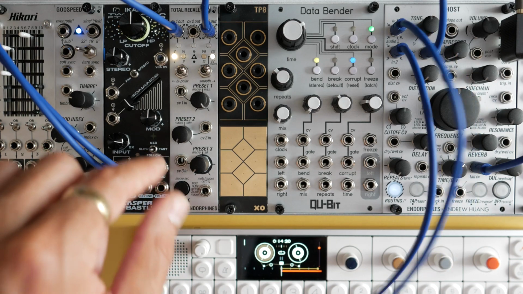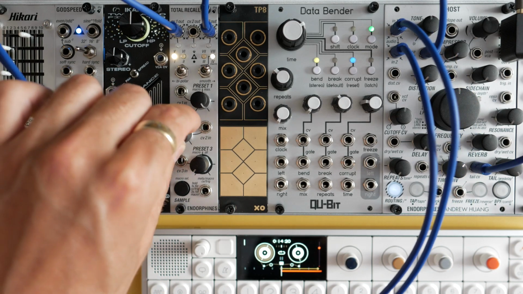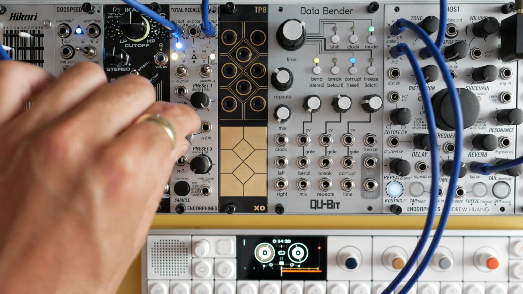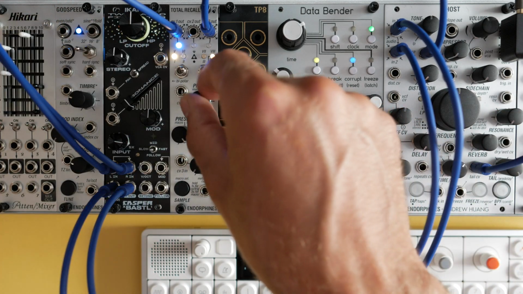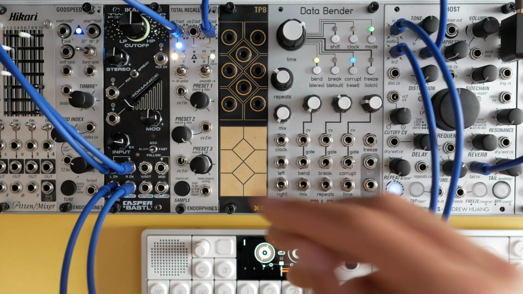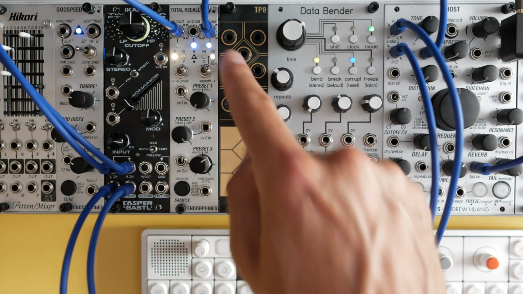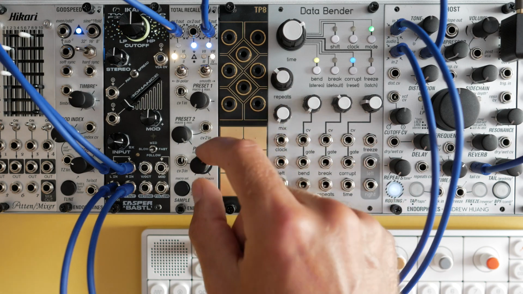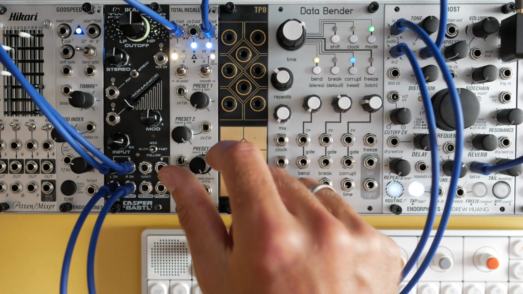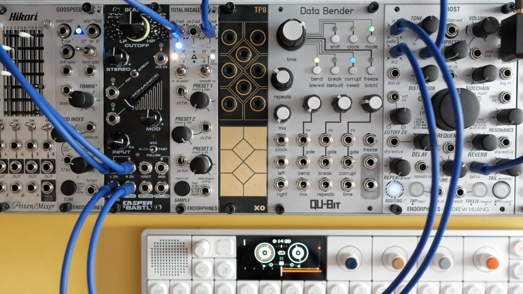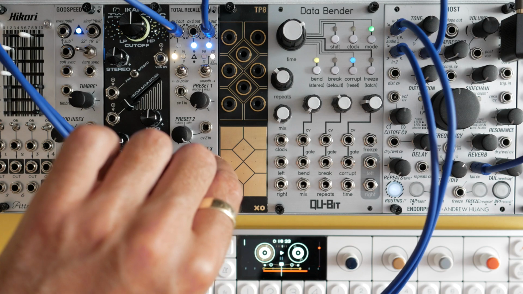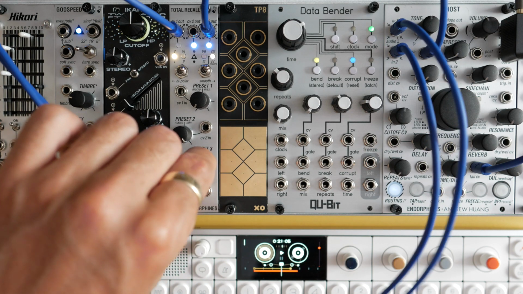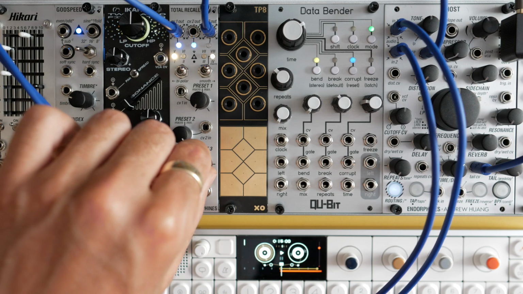And I'm going to set my minimum value to all the way up and my maximum value all the way down. So it's inverted now. While CV output number 3 is going up, number 1 is going down, and the other way around. So let's test this out. Yeah, wonderful. Works as intended.